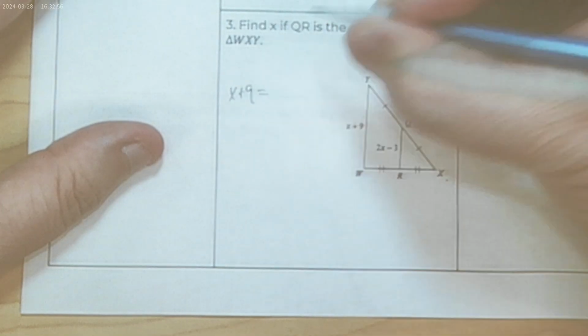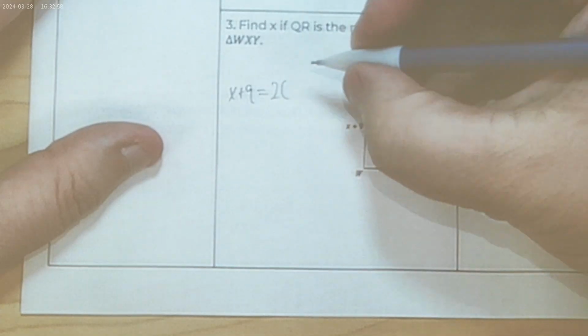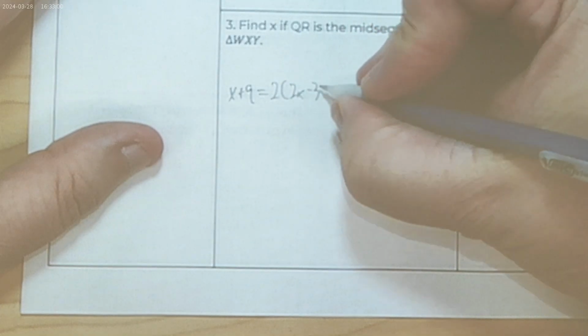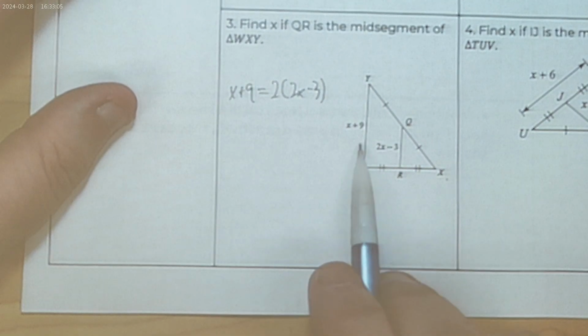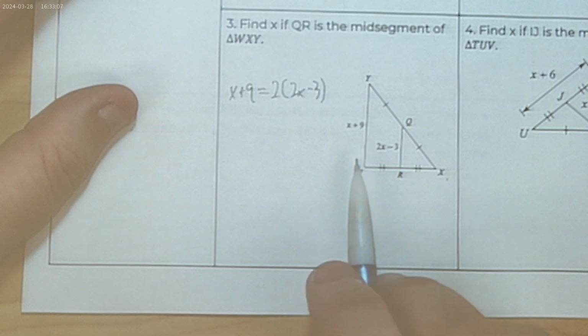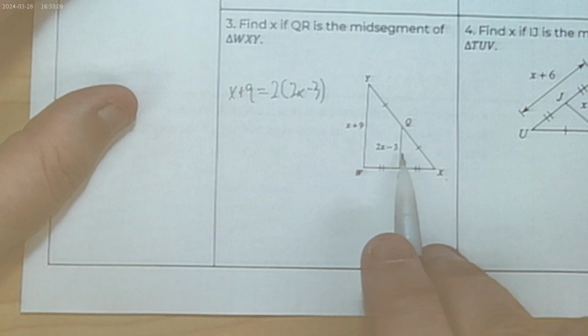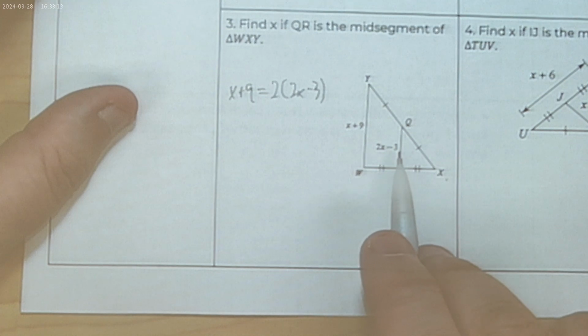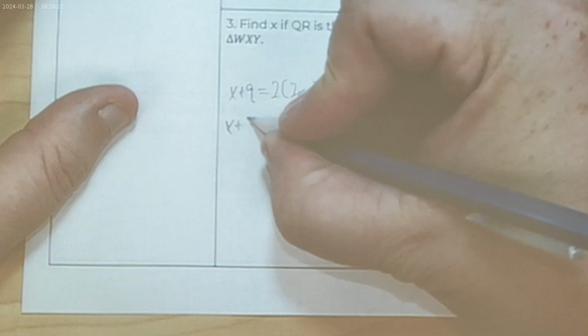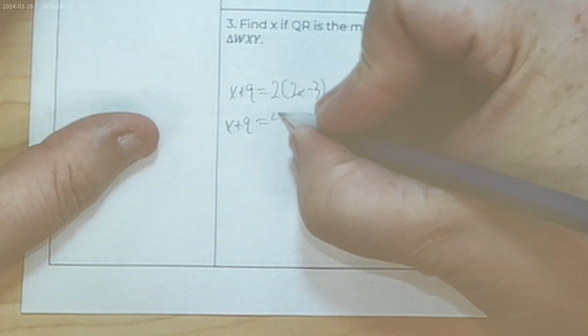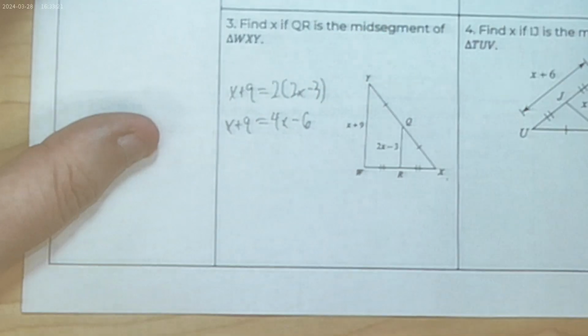So what I'm going to do is X plus 9 equals 2 times 2X minus 3, because this side here, X plus 9, whatever this is, this side here is 1/2 of it. So in order to make this equal to this, I have to multiply it by 2. So that gives me X plus 9 equals 4X minus 6.